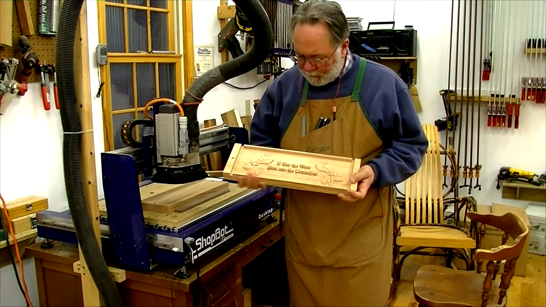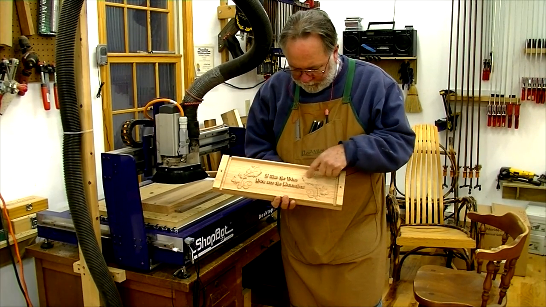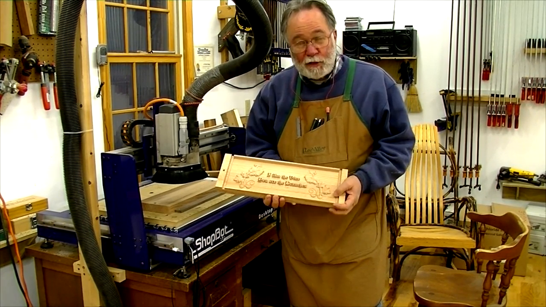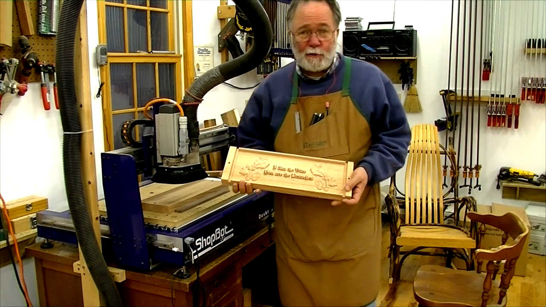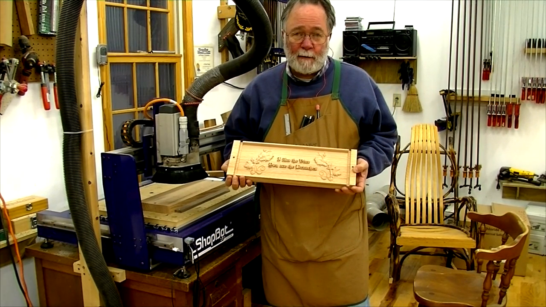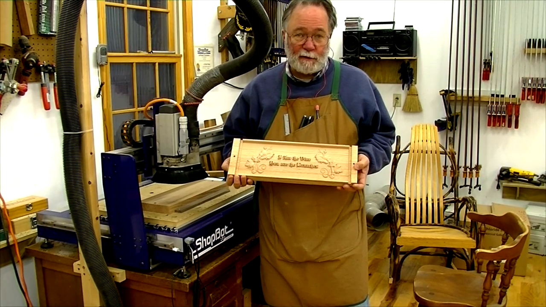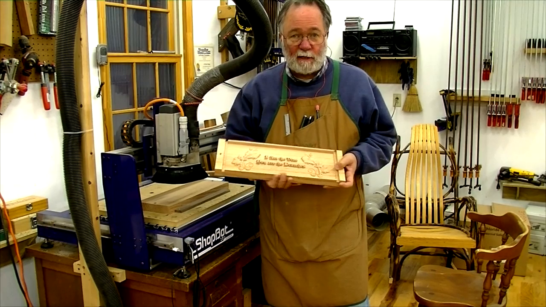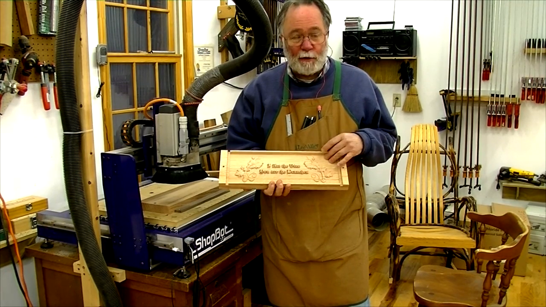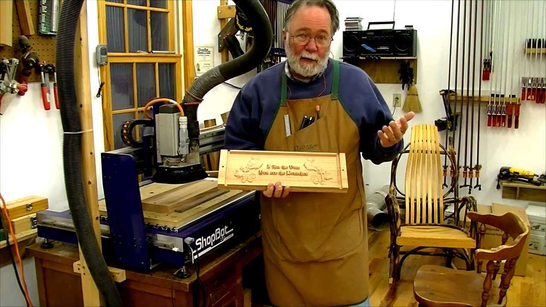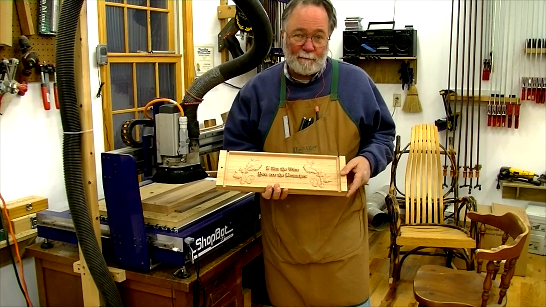Yesterday when I cut the front, it did a nice job with the lettering and the vines, but it really took a long time. It took most of the day to do this cut. There was about an hour in the rough cut and about 5 hours in the finished cut with the 16th inch ball nose, tapered ball nose bit. So there's got to be a better way to do this, and let's try to find out.